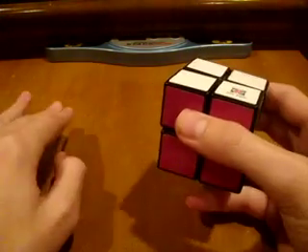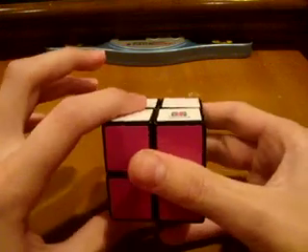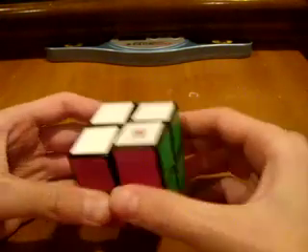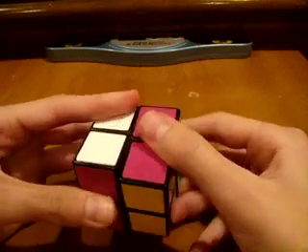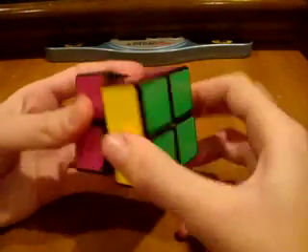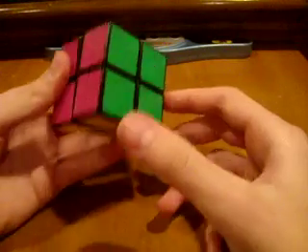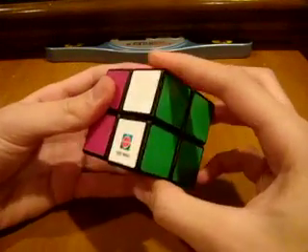If you see the letters, it corresponds with the side that it starts with. So an R would be the right side, clockwise, as if you're facing it. And then right inverted, or otherwise shown as RI, is right counterclockwise.